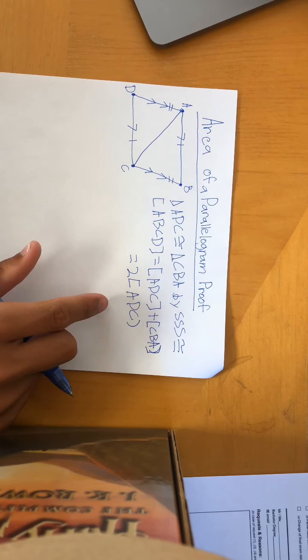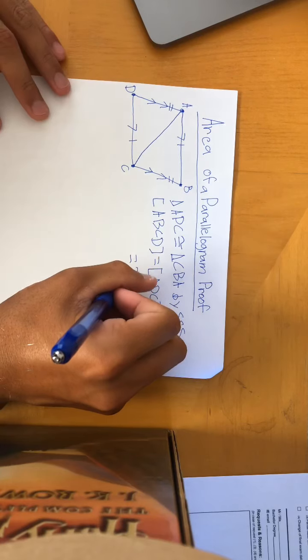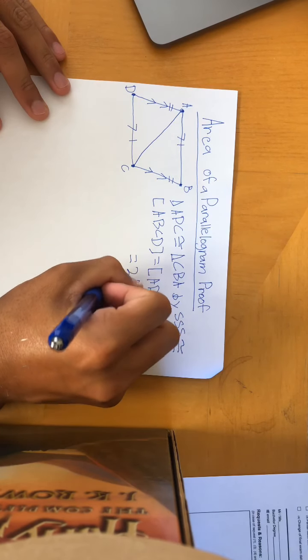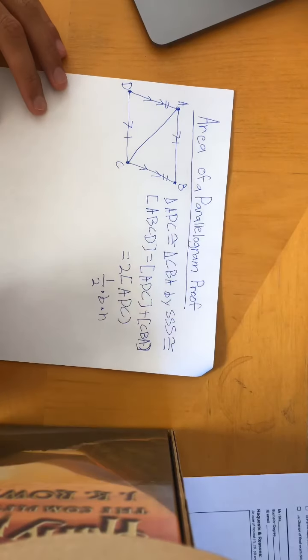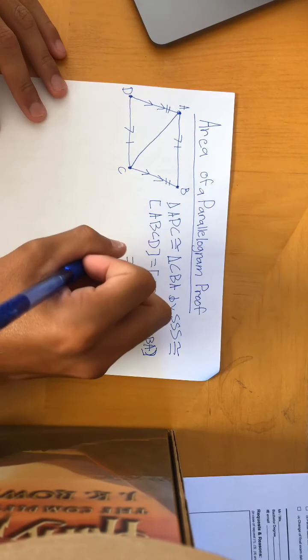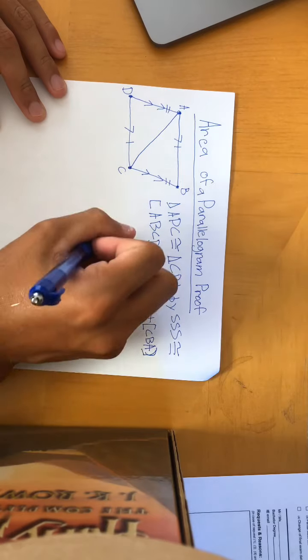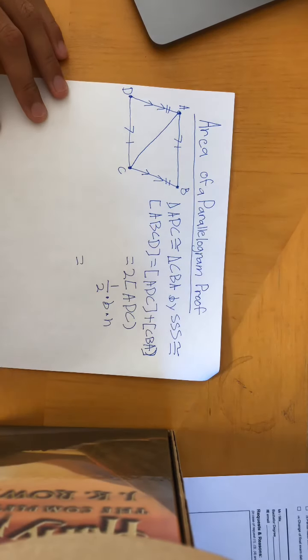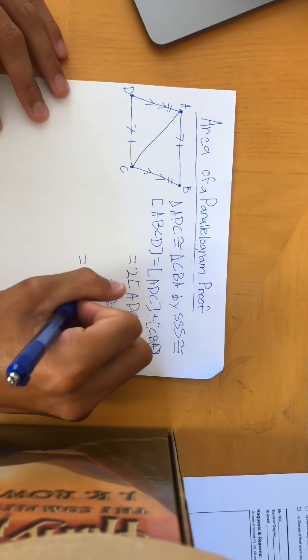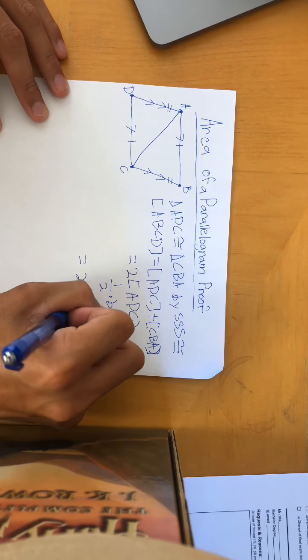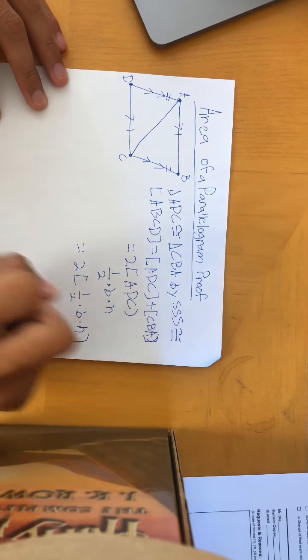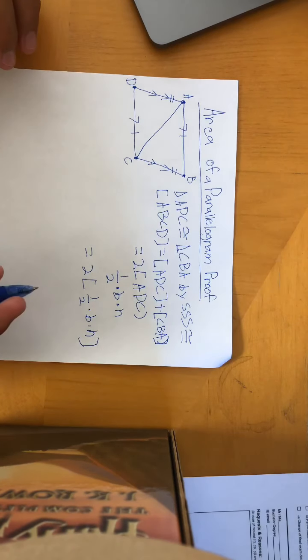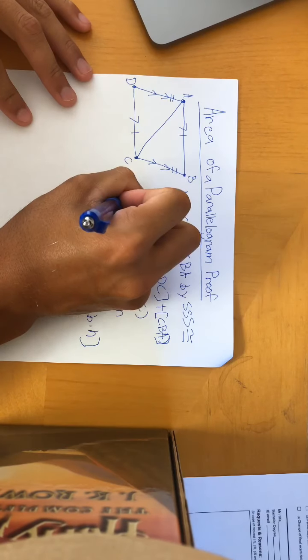Now the area of a triangle is 1/2 times base times height. So the equation for this would equal 2 times 1/2 times base times height. Now since 2 times 1/2 is just 1, the equation would just be base times height.